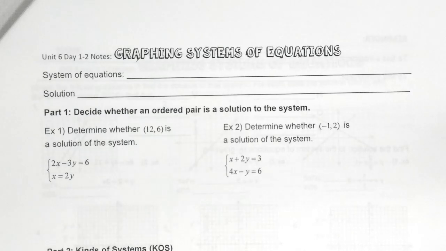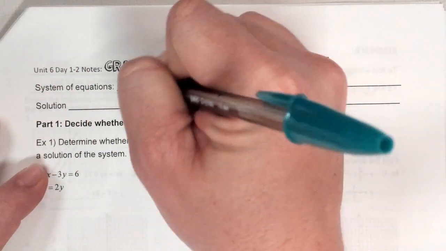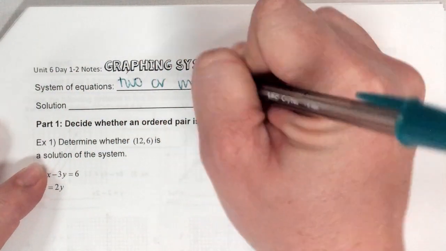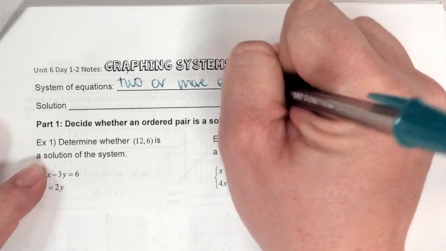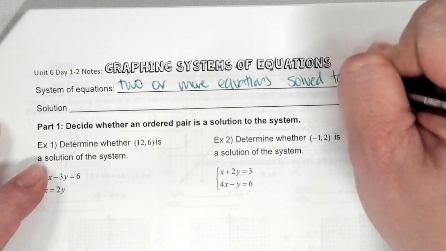Okay, we're graphing systems. Y'all have done systems before. Systems is not new. Y'all did them, I know for sure, in Algebra 1, and I'm almost positive you did them in Algebra 2. So it's not new. Systems of equations is just when you're looking at two or more equations solved together.